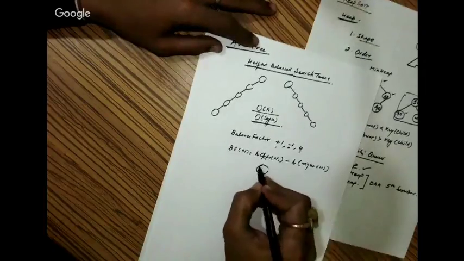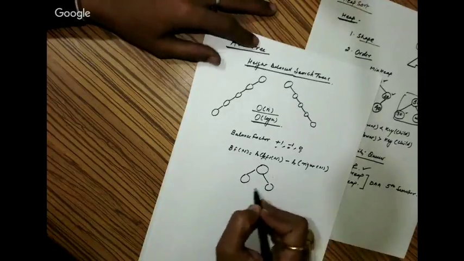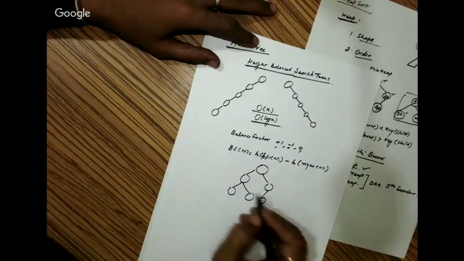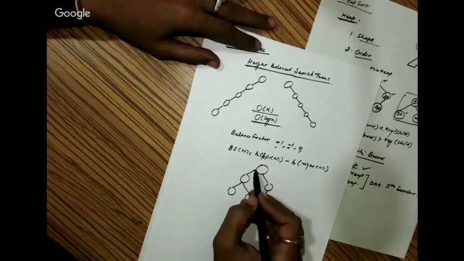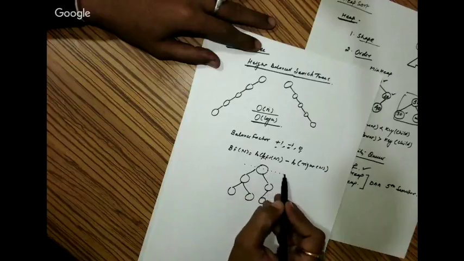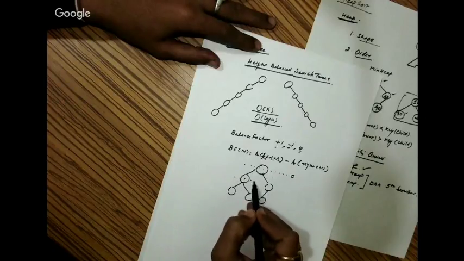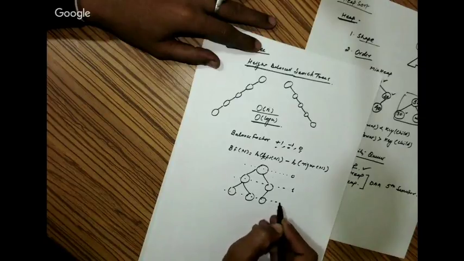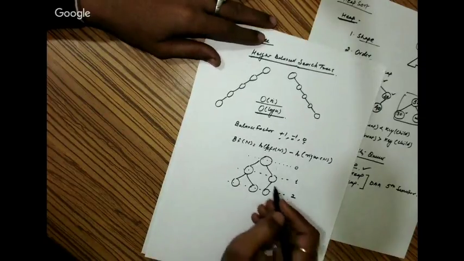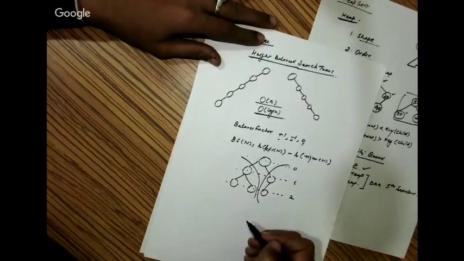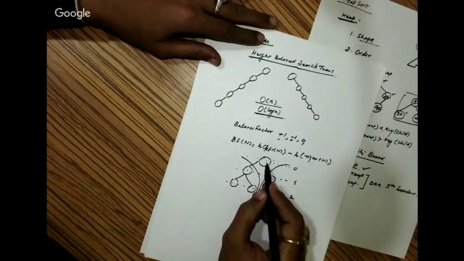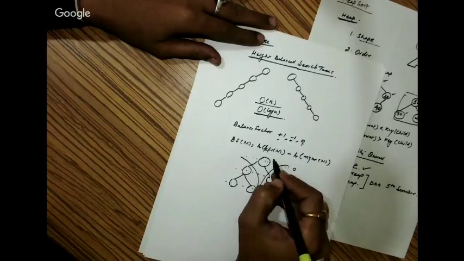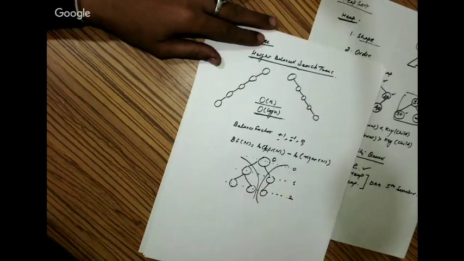Suppose I have a binary tree like this. So in this binary tree, if I level the nodes, this node, the root, is at level 0, this is at level 1, this is at level 2. For this node, the height of the left subtree is 2 and the height of the right subtree is 2. Hence the balance factor of this node will be 2 minus 2, which is 0.